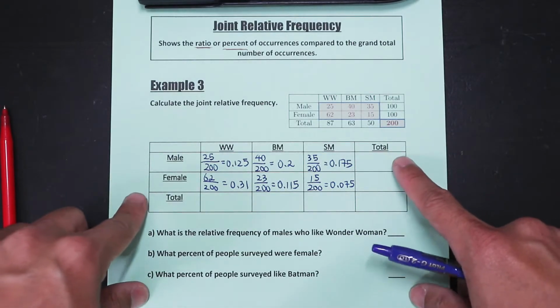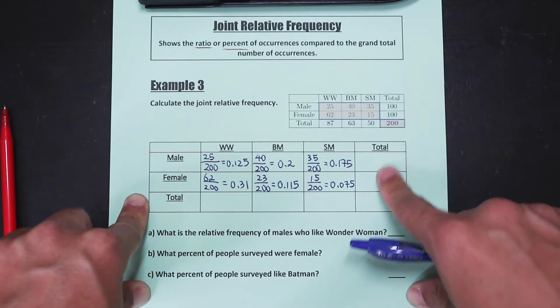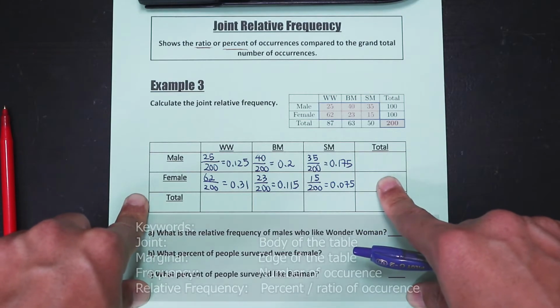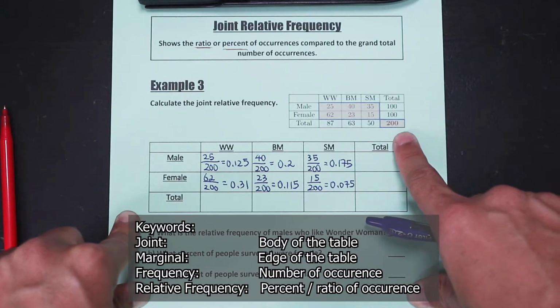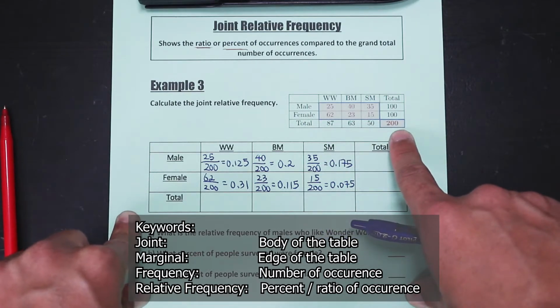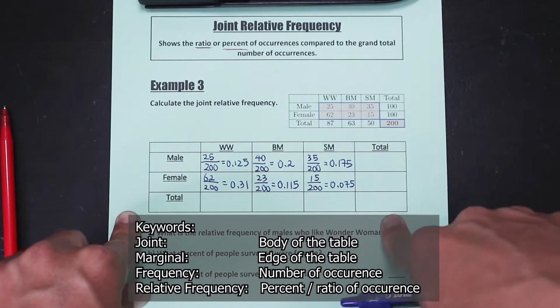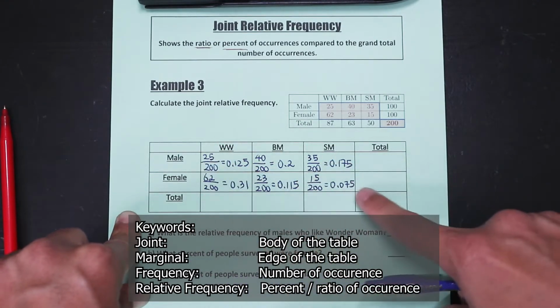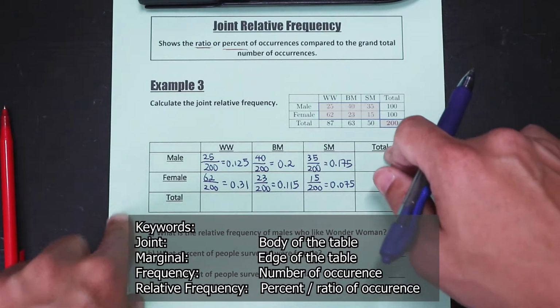Now, we don't have to calculate the percentages for these boxes because these are the marginal relative frequencies. So we're not really going to have 100 divided by 200 or 87 divided by 200, things like that, because these are marginal. These are not the joint. So remember, joint, it's just the body part. So that's all you do, and you leave these cells blank.